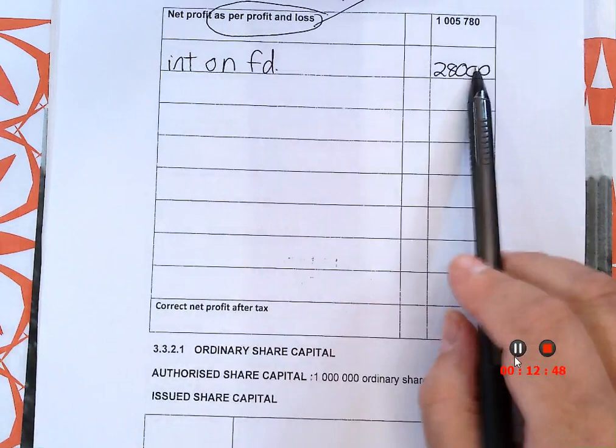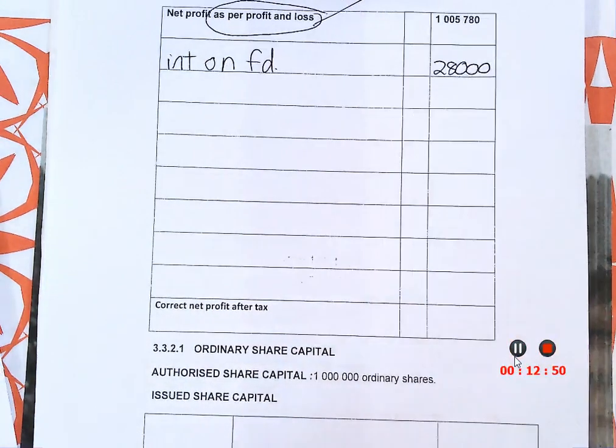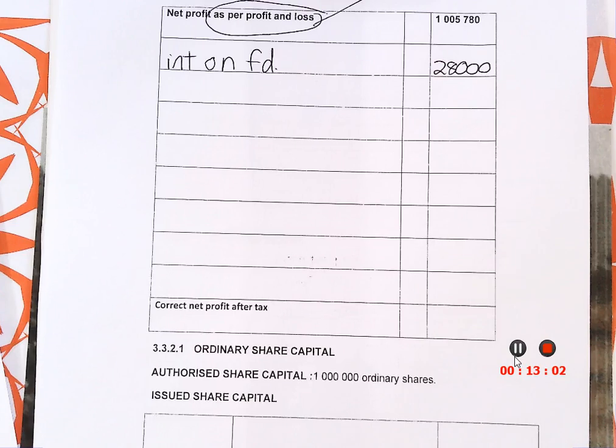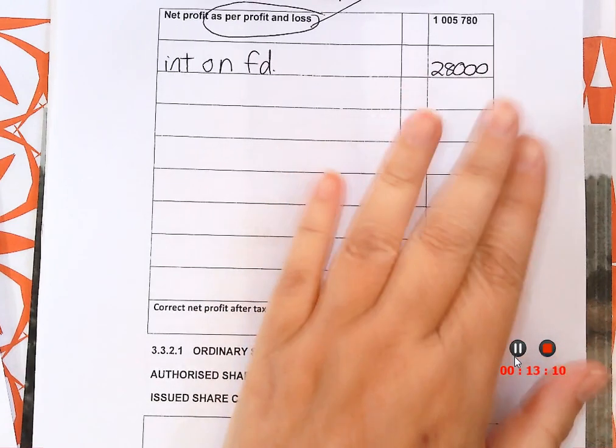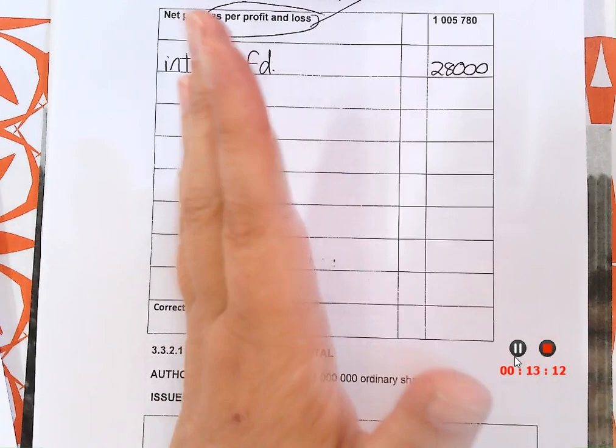Why does it make my profit more if I didn't bring it into account? Because what is interest on fixed deposit? It's an income. And if income becomes more, what happens to my profit? It also becomes more. So it's a positive. Be careful, they mark this one with the sign. If your sign is wrong, your answer is wrong.